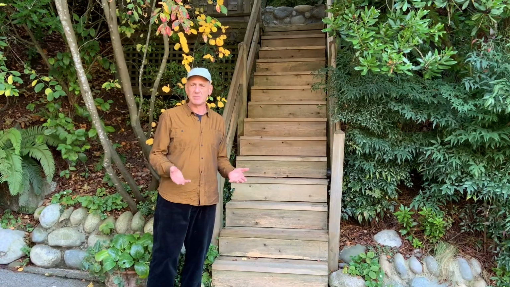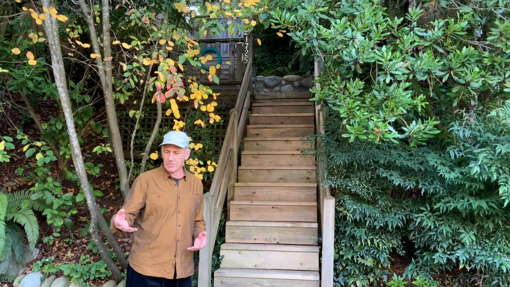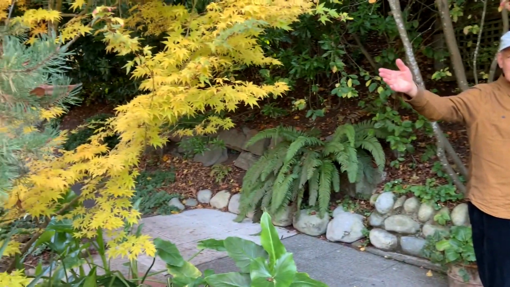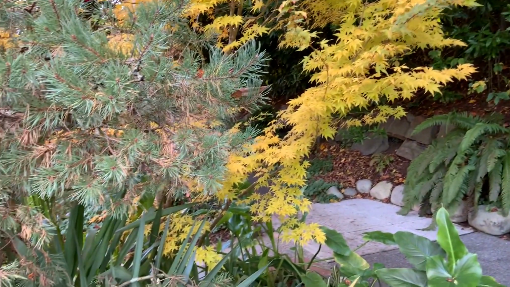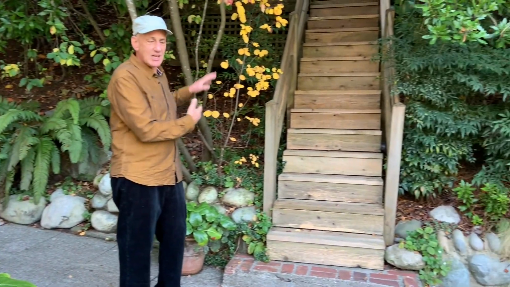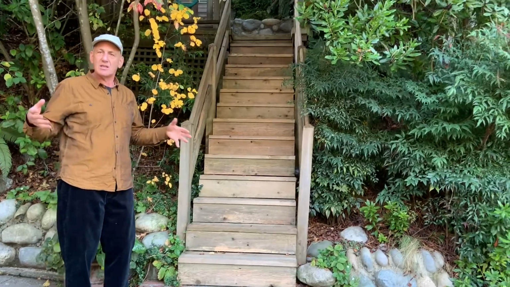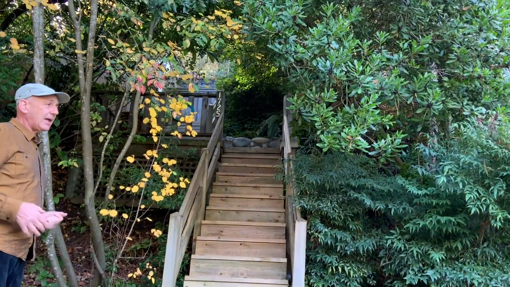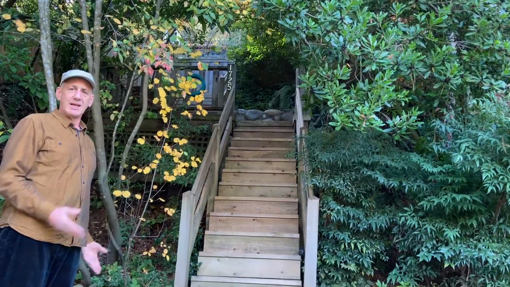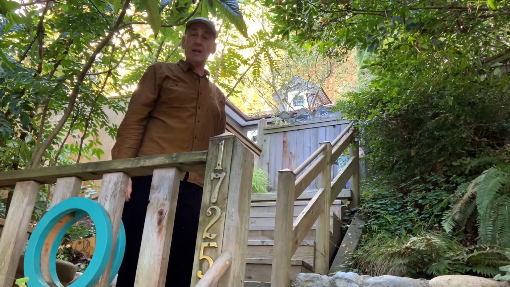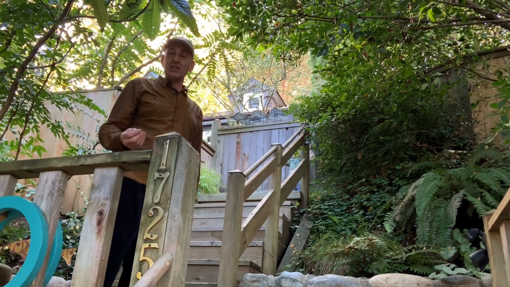So what I'd like to point out here is that it's like a small public space that I've created with the planting of the maple and the dwarf Scots pine and the large hebe in the background here, and then the upwardness of this whole hillside. So it creates a sense of stopping, looking up at the staircase before you go, and a sense of arrival to a place.